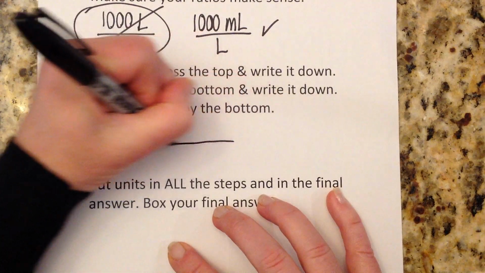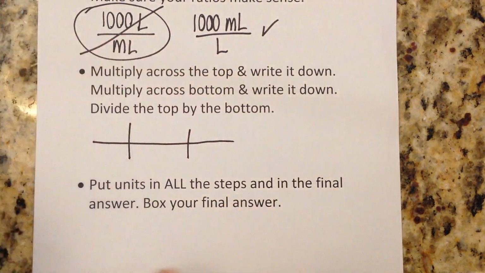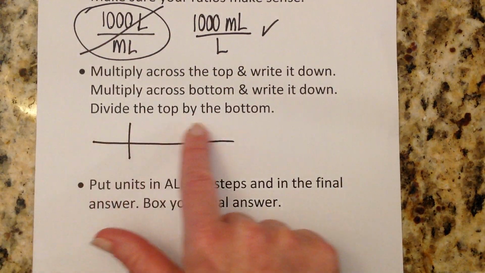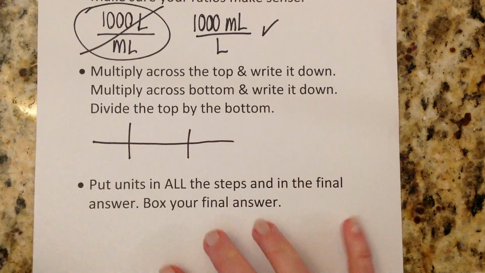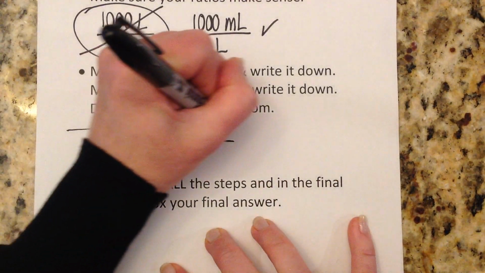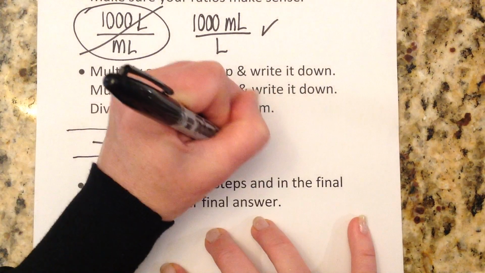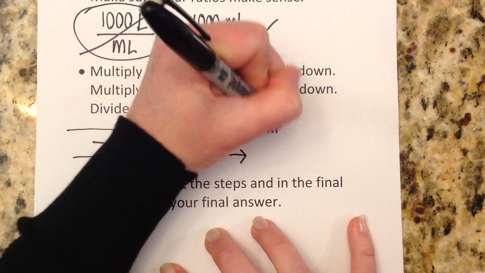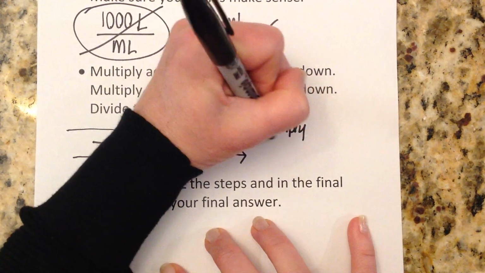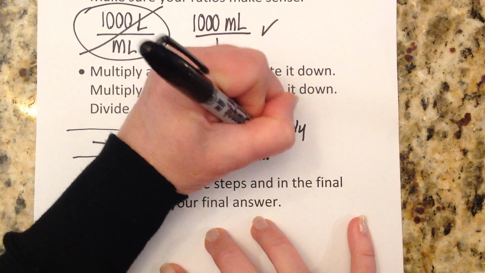Also remember, once you've got the problem set up, you might have 2 slots, you may have 10 slots, depending on what you're doing. But you're going to multiply the top together. You're going to multiply the bottom. This is just making it real simple.